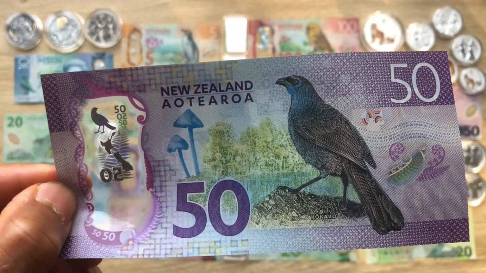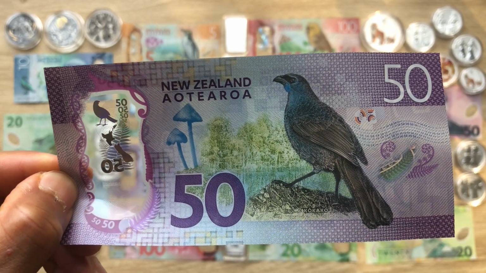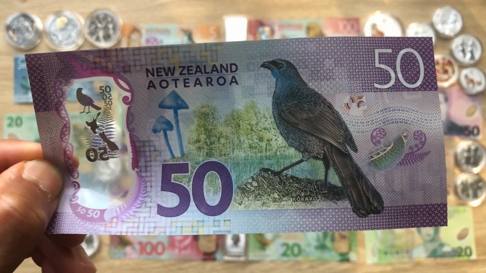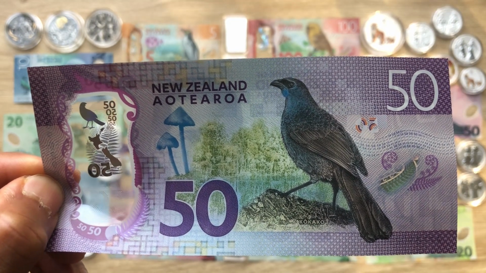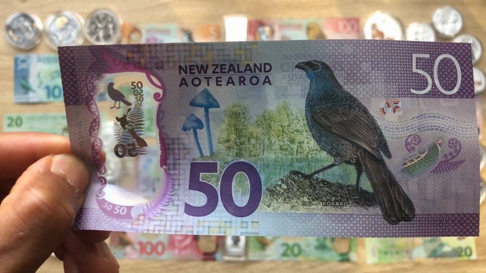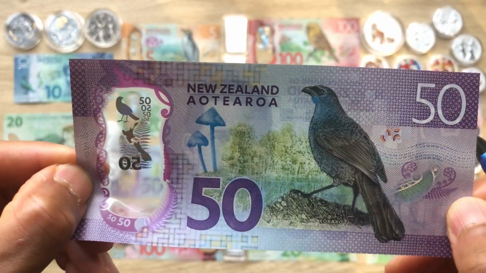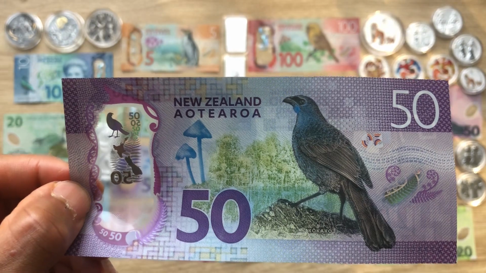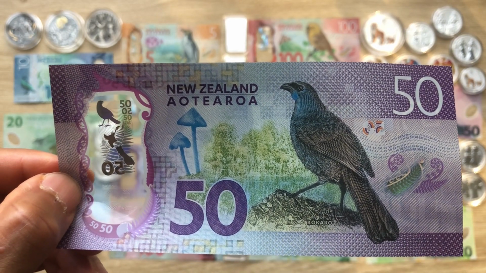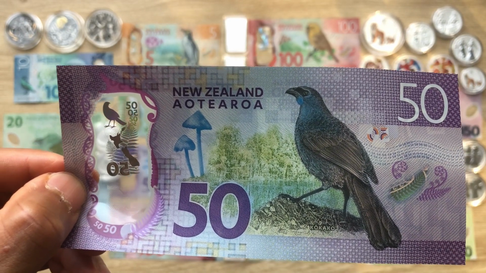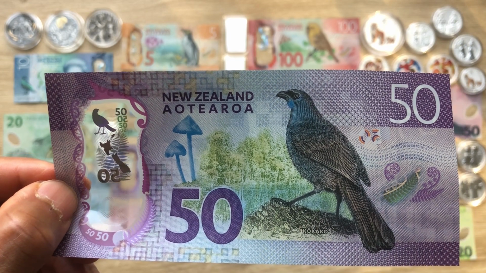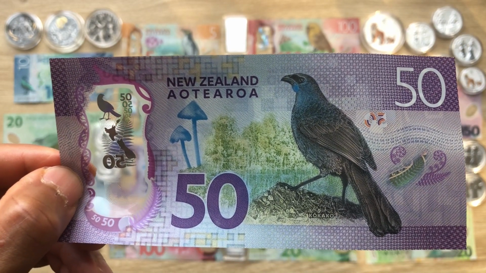Looking at the background feature, it is Pureora Forest Park. Pureora Forest Park, located in the central North Island, stretches for 78,000 hectares. It is one of the most ecologically significant forests in New Zealand and home to a large population of kokako. And last but not least is the sky blue mushroom. The binomial name is Entoloma hochstetteri. That's a mouthful. This mushroom grows throughout New Zealand. It is notable for its bright blue color, which fades with age.